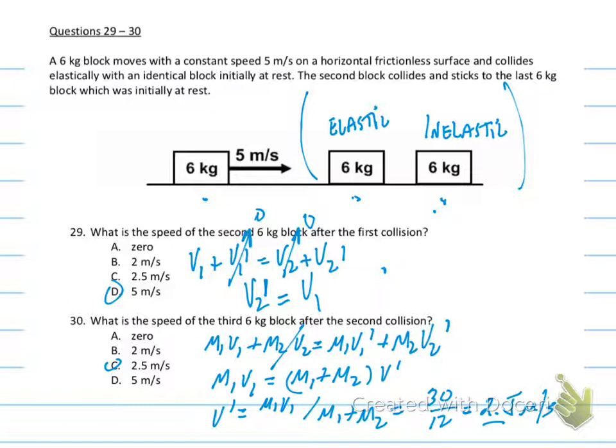Another way of solving 30 is by saying, all right, with equal masses in an inelastic collision, the final velocity of the second one is going to be half the velocity of the one that's coming into it in the collision. So that would be a neat little trick to use, or we can solve it using conservation of momentum for an inelastic collision.